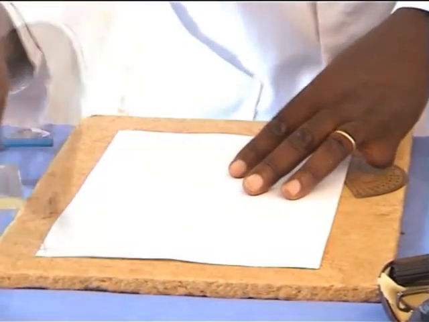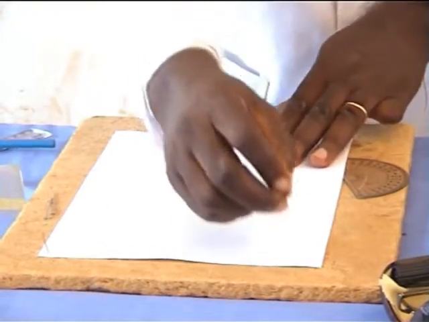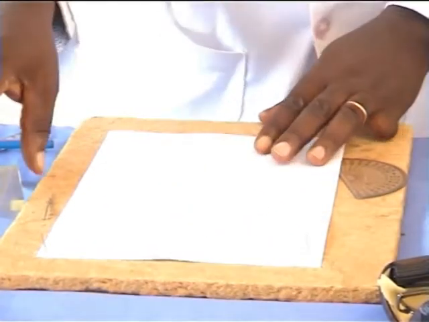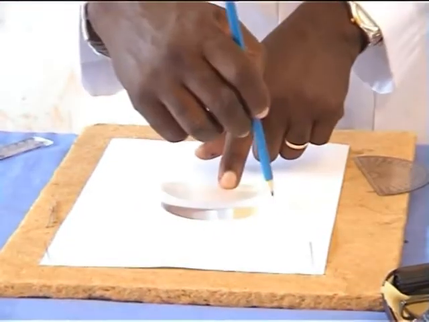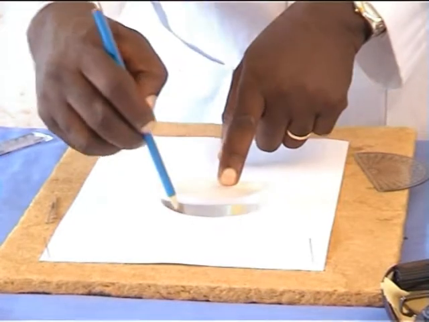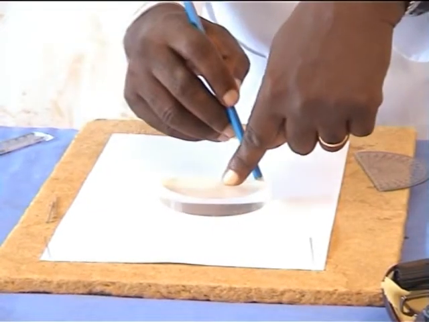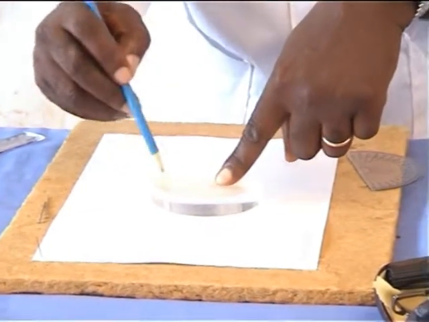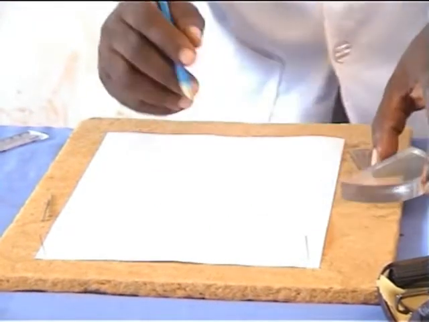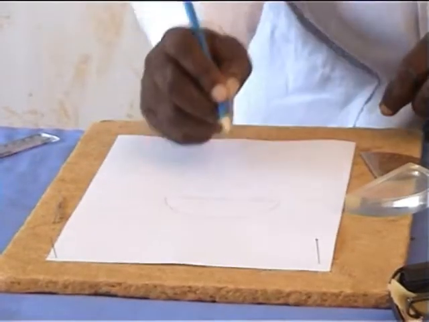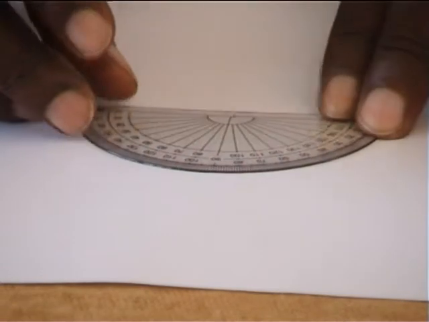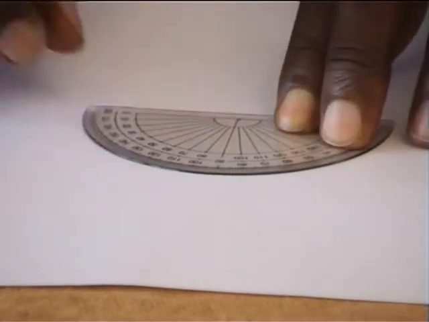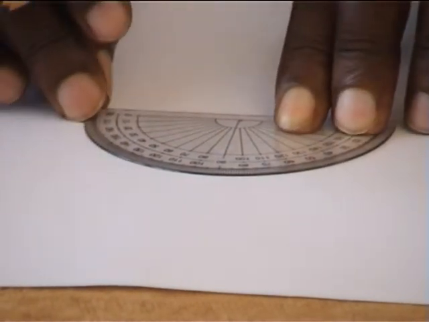First, you place again the plain paper and the semicircular glass block, and draw around that. Mark a point at the center. Use a protractor and measure a perpendicular line, which will be called normal.